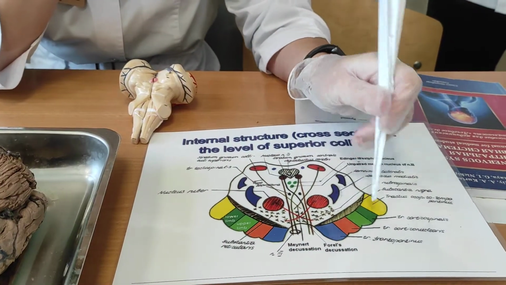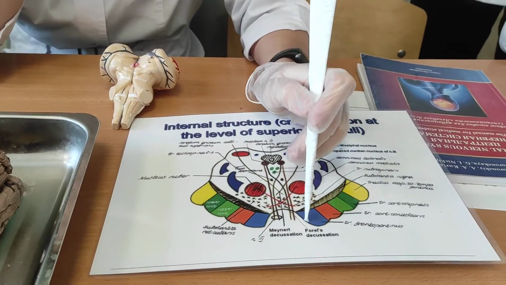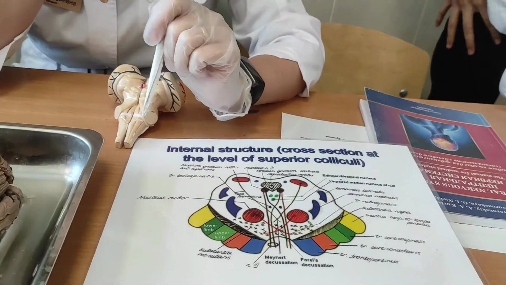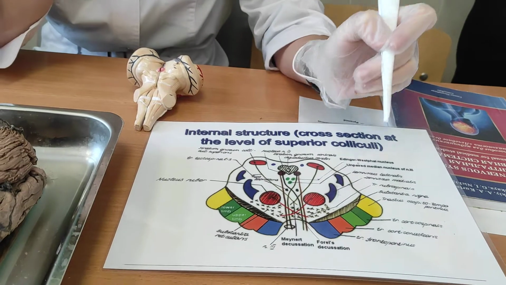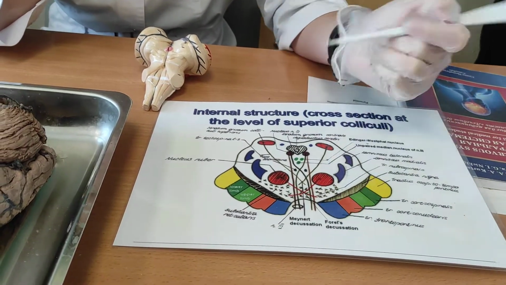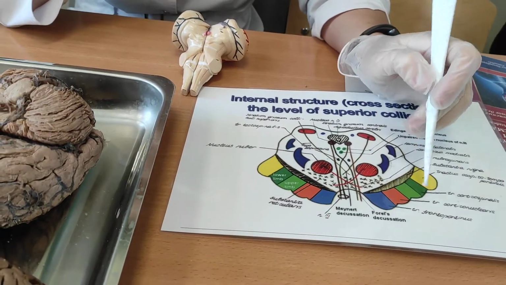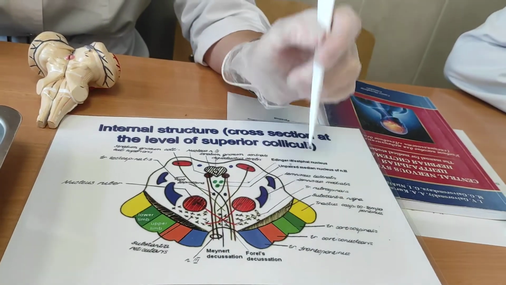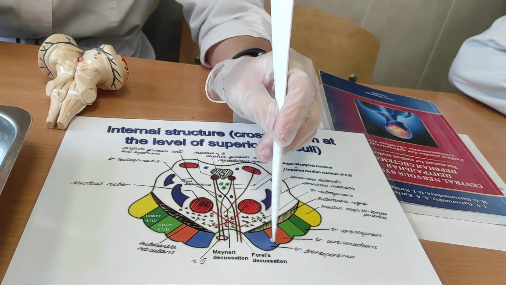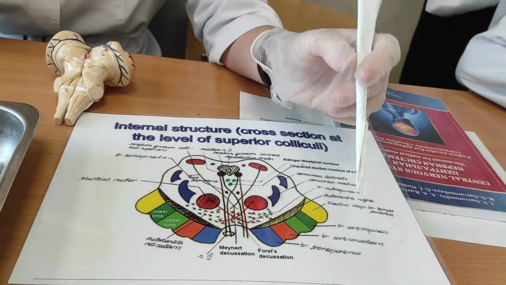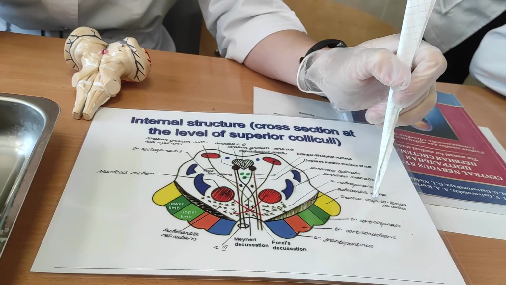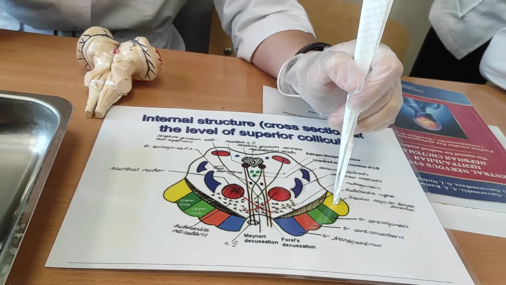The crus cerebri, this part, is completely formed by white matter. So these are only tracts, and all of these tracts are descending tracts. We can conditionally divide the whole crus into 5 parts. If we divide it, then the medial 1/5 will be occupied by the frontopontine tract, and the lateral part will be occupied by the occipitotemporopontine tract.